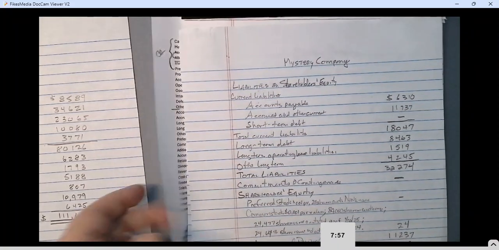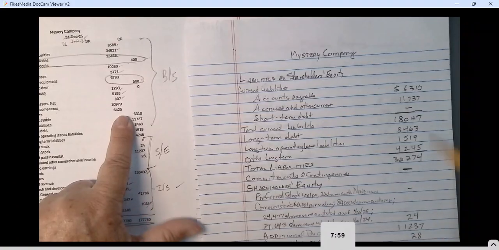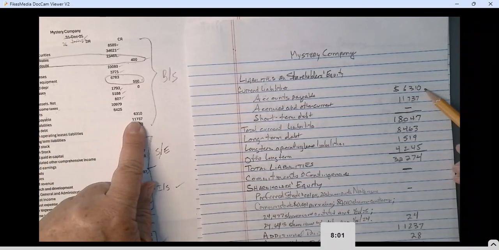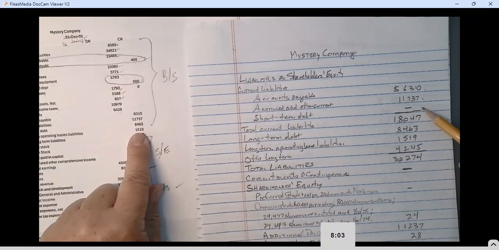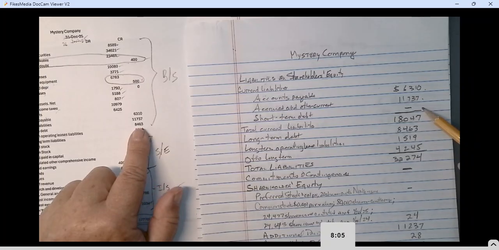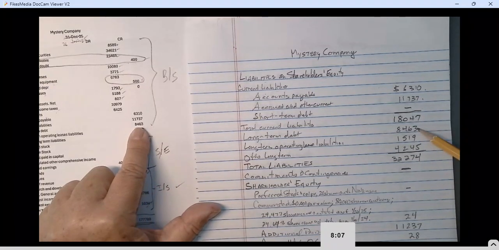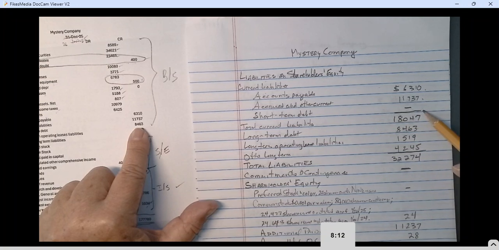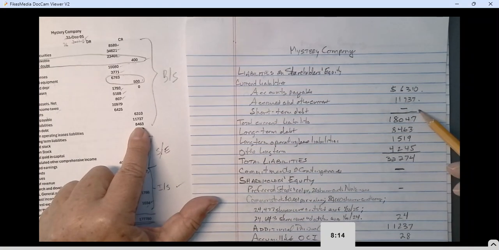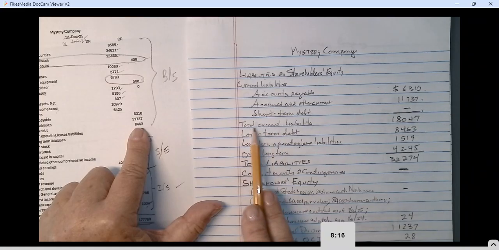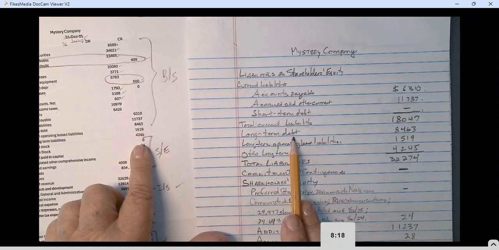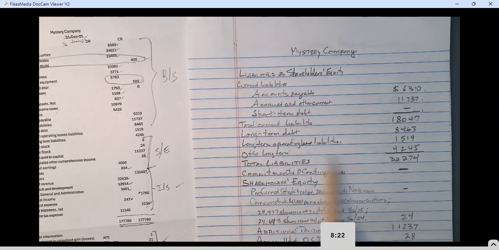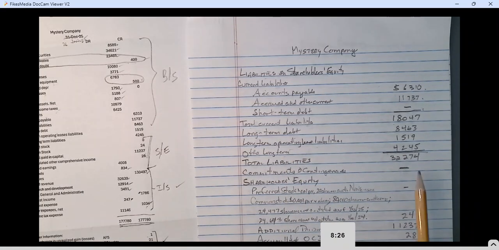So I have my accounts payable, accrued others, and short-term debt. So in this particular case, none of their long-term debt is currently due within 12 months. Clever writing of debt, okay, is able to do that. So I have total current liabilities. Then I put in my long-term debt, long-term operating leases, and other long-term, and get total liabilities, and that's subtotal.